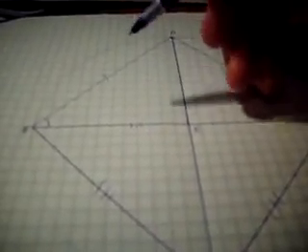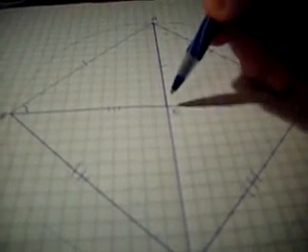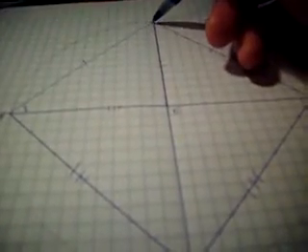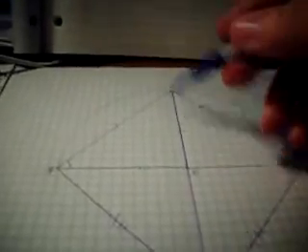Now, EBA and EAB are equal because DAB and ABC are equal, and these two angles have to be half the size of those.